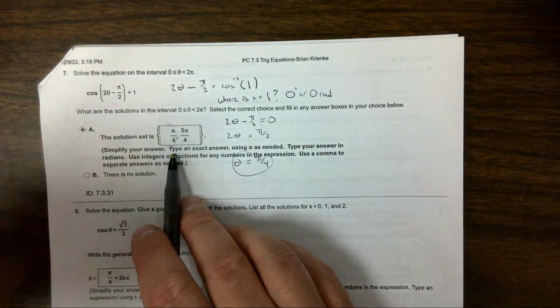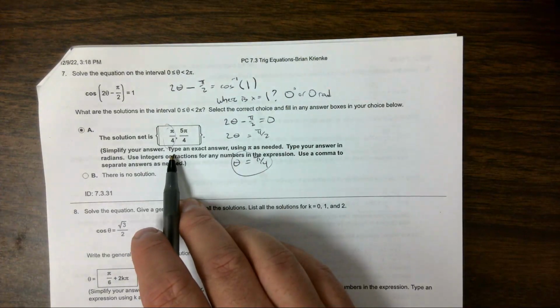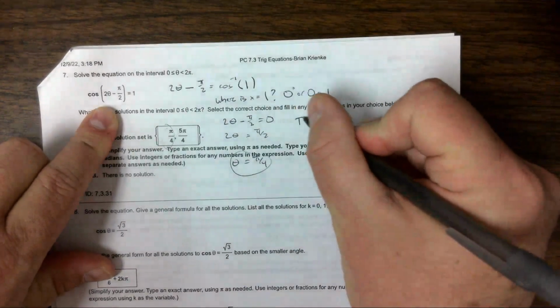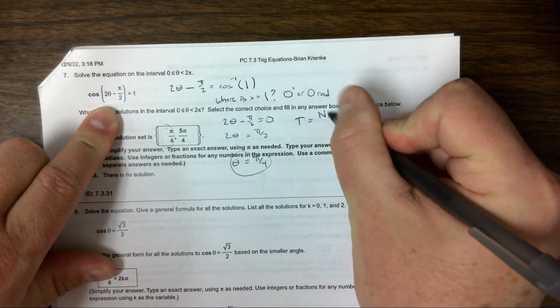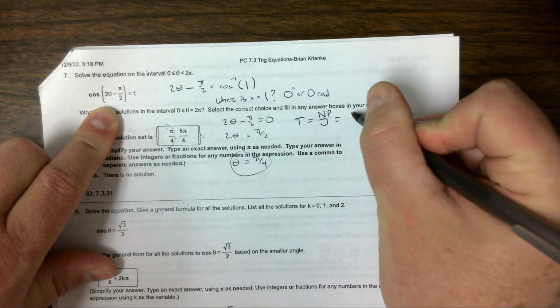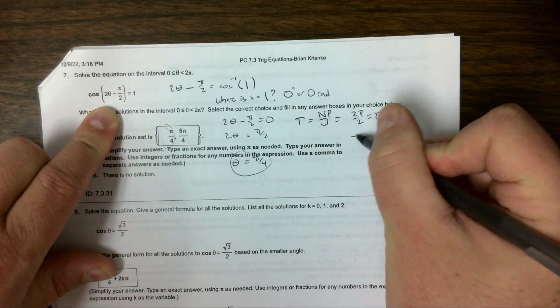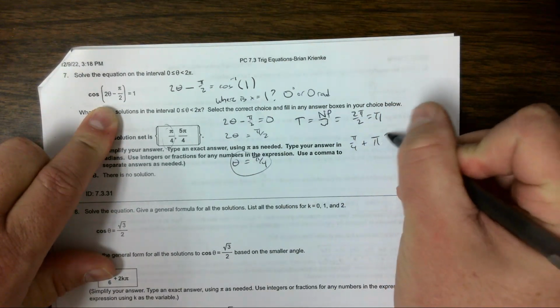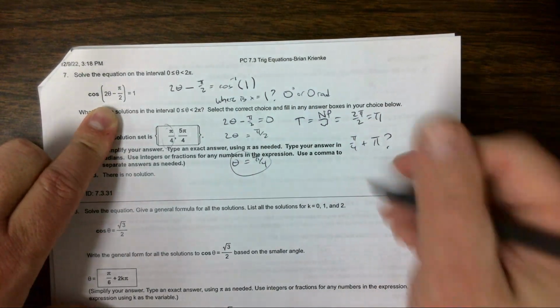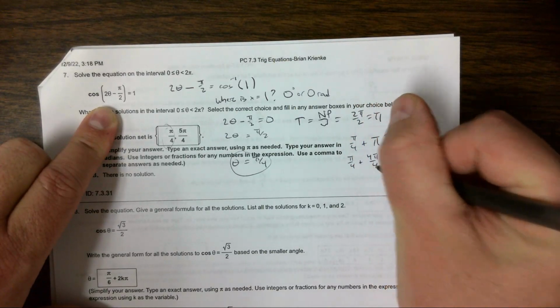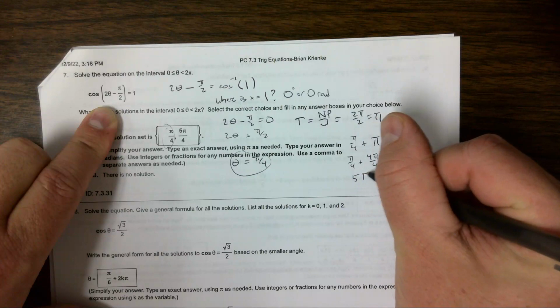And like we said before, if you want to get the other answer by guessing and checking, you can. I would say, well, our period is the normal period divided by W. So that'd be 2 pi divided by 2, which is pi. What is pi fourths plus pi? Well, that's the same as saying pi fourths plus 4 pi fourths, and so that's 5 pi fourths.